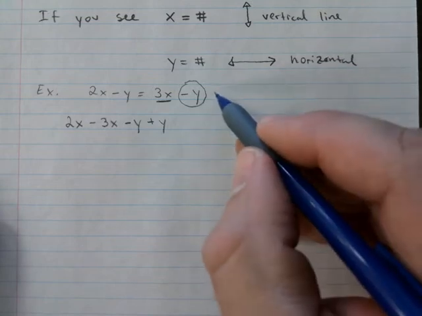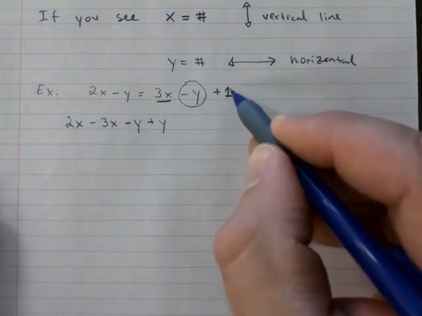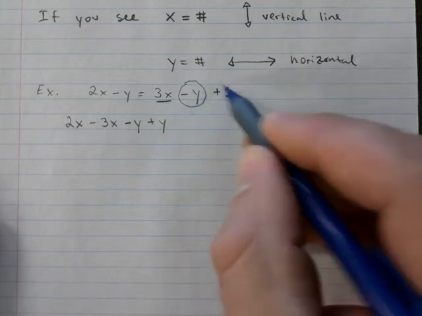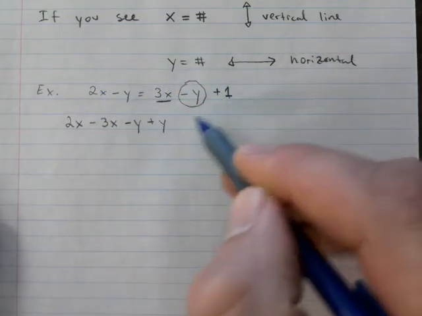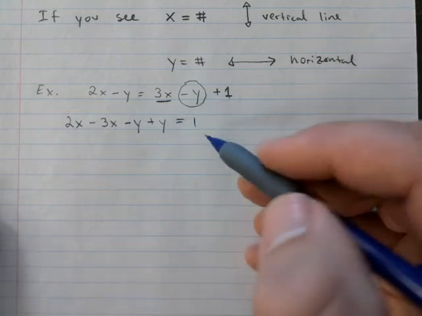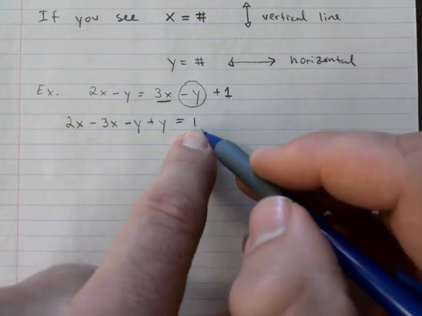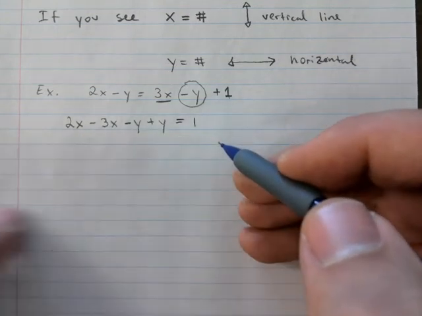One second, guys. Can you add a 1 here? It's going to be better. Just add a 1 up here to that original. I'm going to leave the 1 on the other side because that's normally what I do. I bring the x's and the y's over to the left. I leave that one number, the constant we call it, on the right side.